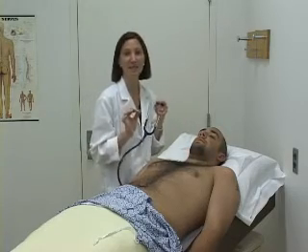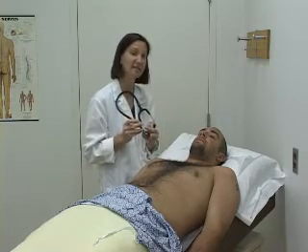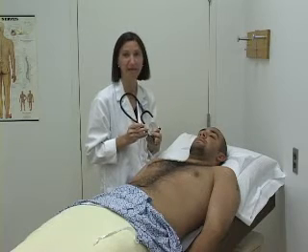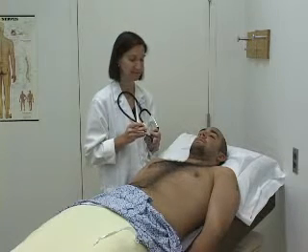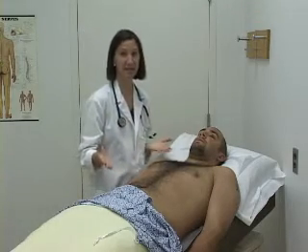The low-pitched sounds of a bruit are usually best appreciated with the bell, and the other thing is that the bell fits a little better into that small space in most patients' necks. So you will use your bell to listen for carotid bruits. Now you'll move on to inspection of the anterior chest.